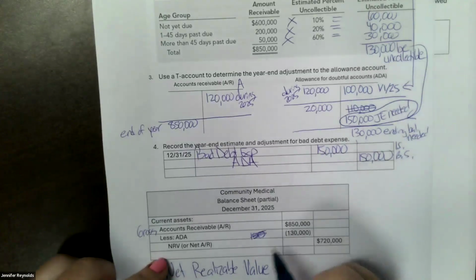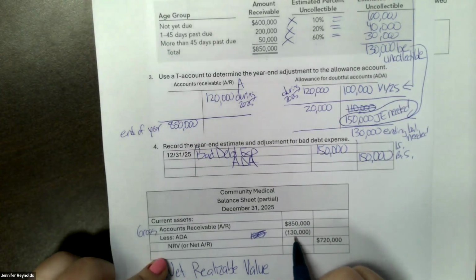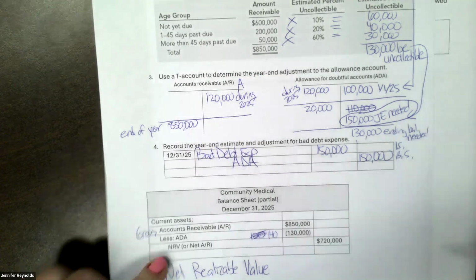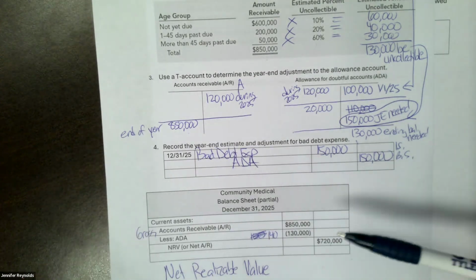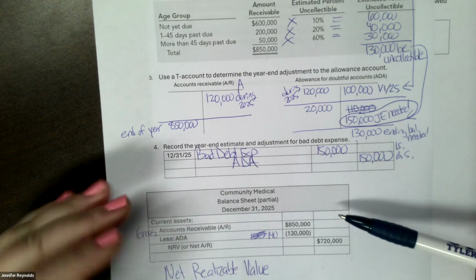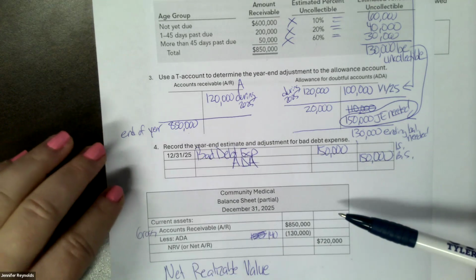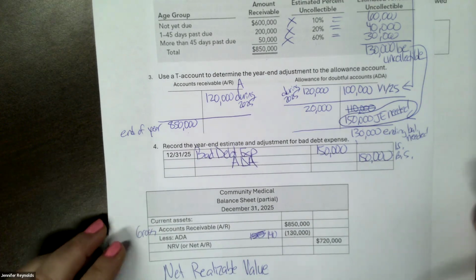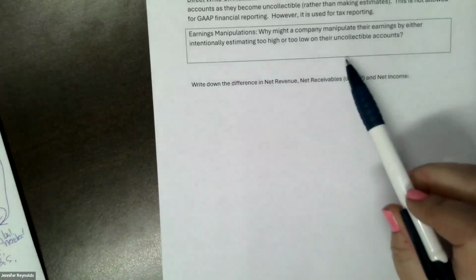Why would you manipulate it the other direction? Say I really think this balance here should be 130. Why might I record it at 140? Well, maybe you've already had a pretty good year and you're reaching your earnings targets, and so you kind of want to bank some extra for next year. But ultimately, our job is to be as honest and faithful as we can be with these numbers that we're releasing to stakeholders. So we should not manipulate.